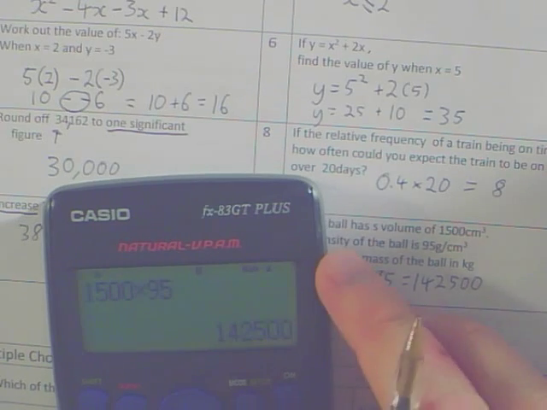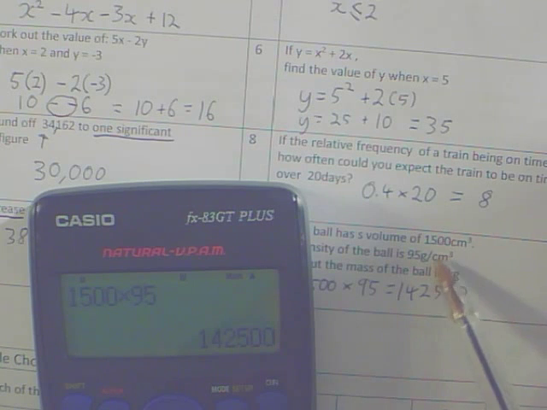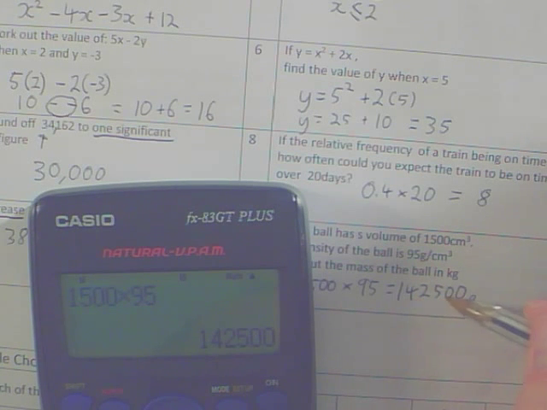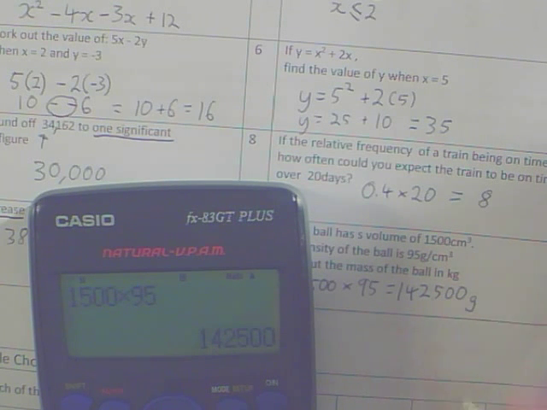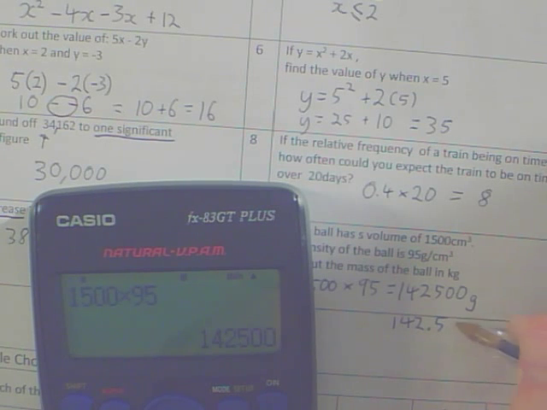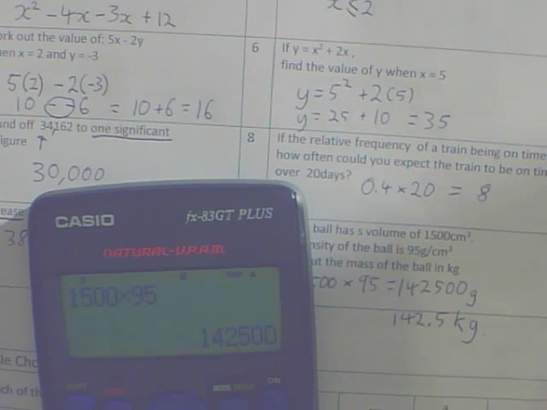That gives 142,500. We need to be careful, because that's the number of grams. This is my total number of grams. Now you just need to convert that from grams to kilograms. There are 1,000 grams in a kilogram, so it's 142.5 kilograms. And that's the end of your key skills section.